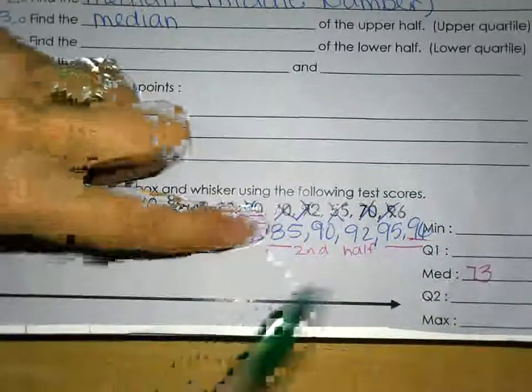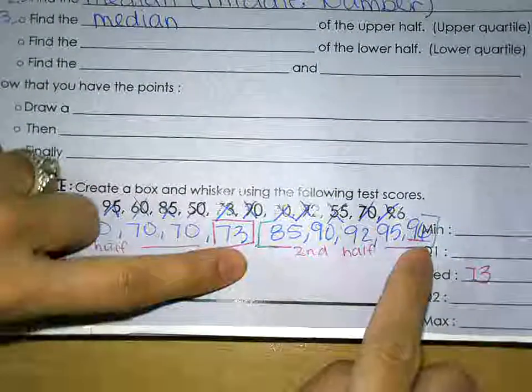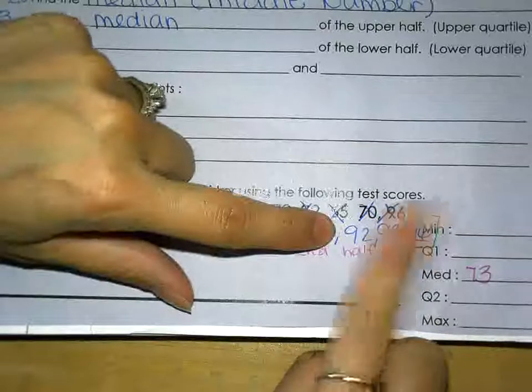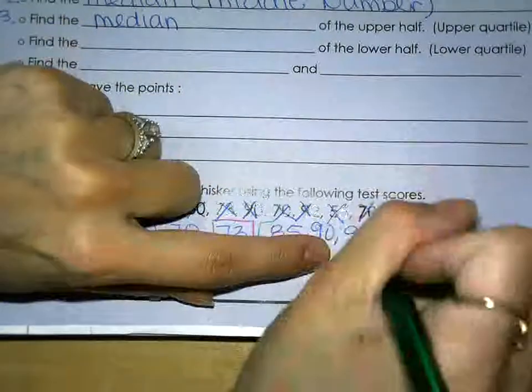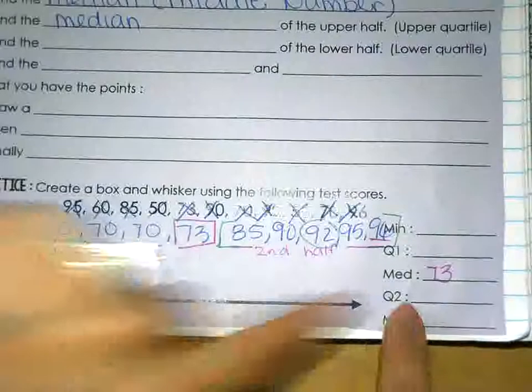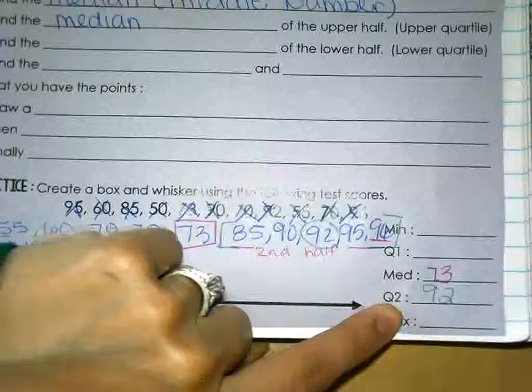So now I'm looking at, here's my upper set, here's that second half of numbers right there. Same thing, find the median, one in front, one in back, one in front, one in back. I'm left with 92, which means my median of the second half, or my Q3, is 92.